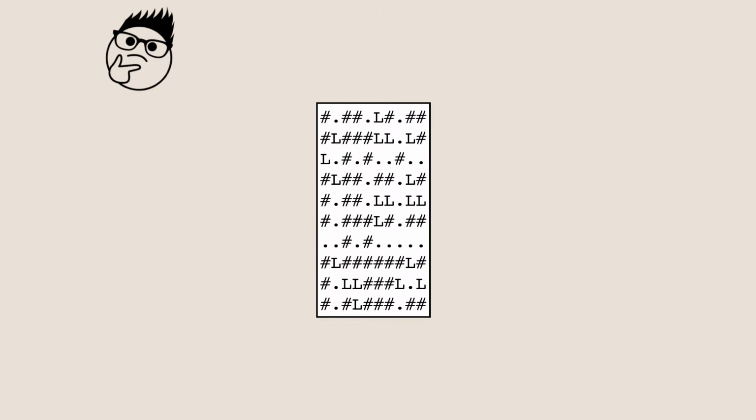And so what this represents is really like the map of the seating chart of an airplane. We can interpret each of these symbols in a special kind of way. We'll say that the hashes represent seats that are full, so they're taken. L represents an open seat, and a dot represents the floor.